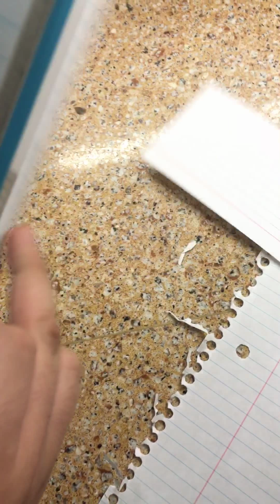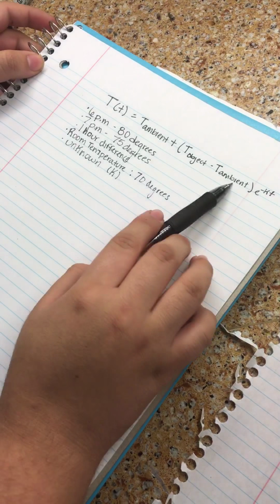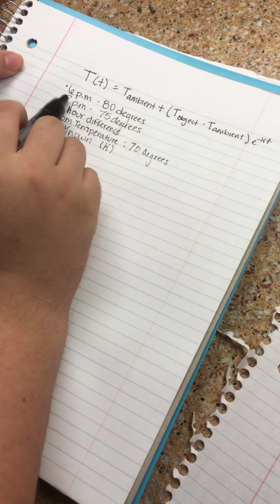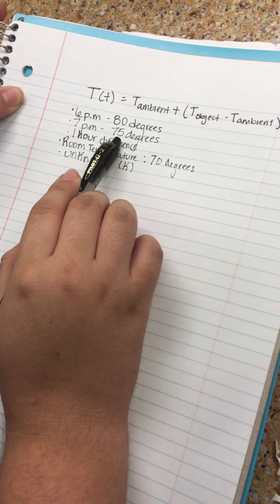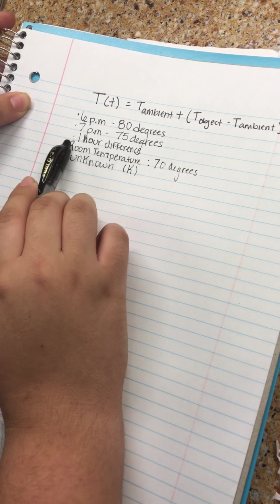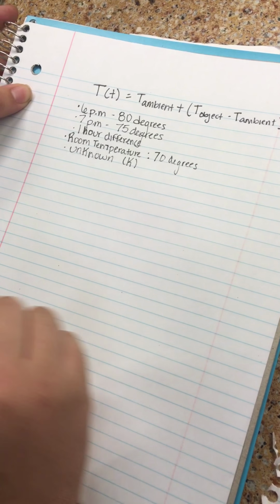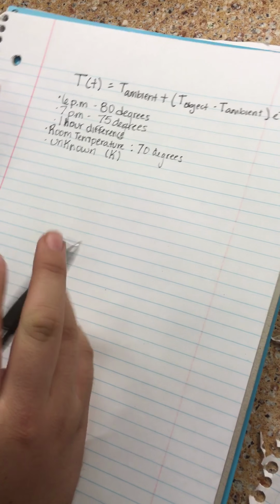So first you want to get your initial equation that is given to you: the ambient temperature plus the object temperature minus the ambient temperature, times e to the negative kt. At 6 p.m. the body is 80 degrees. At 7 p.m. it is 75 degrees, and there is an hour difference between those times. The room temperature is 70 degrees initially, and so the unknown that we want to find first is k.